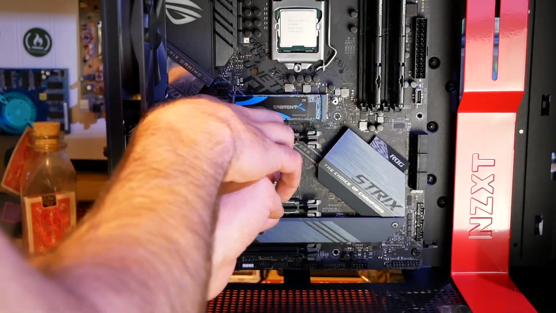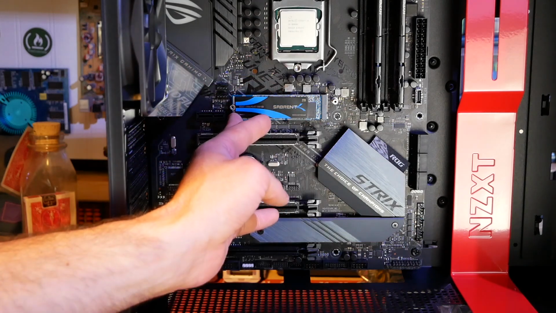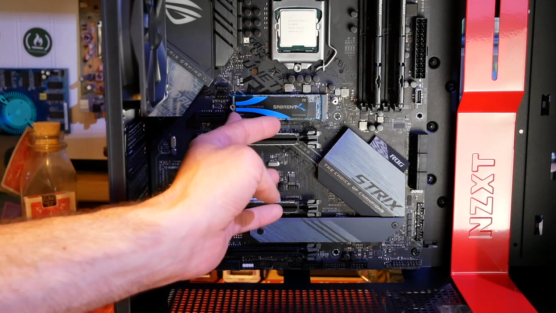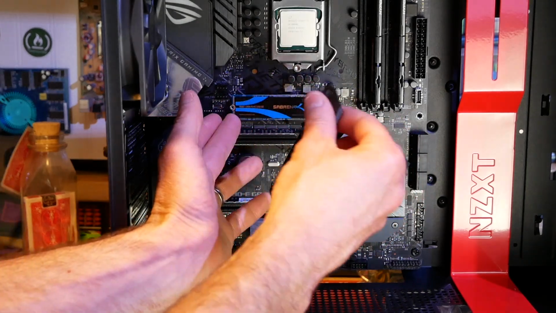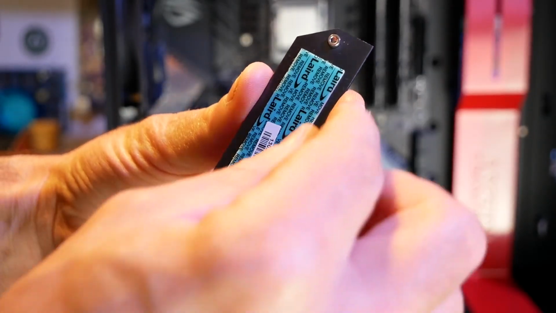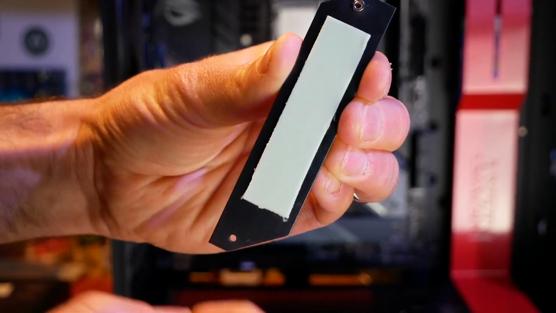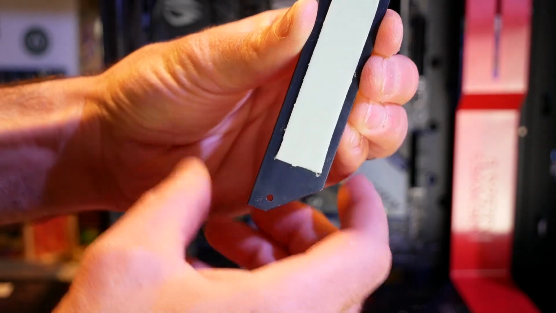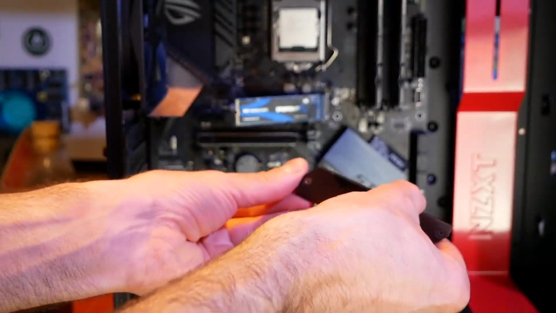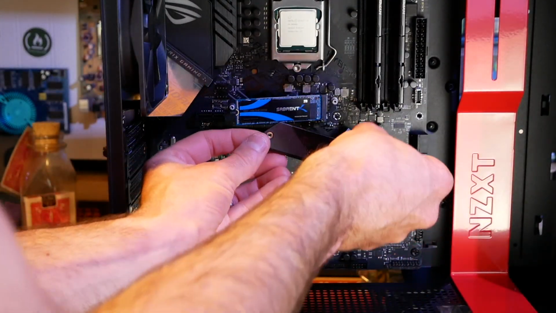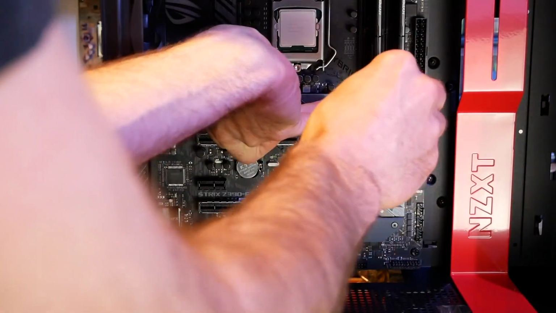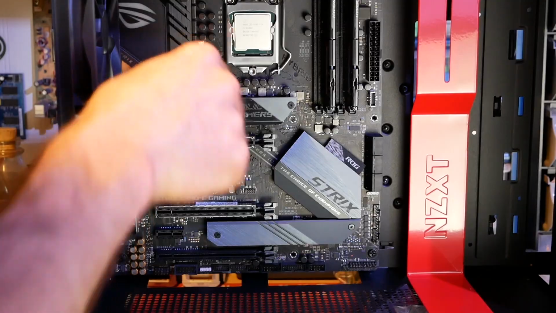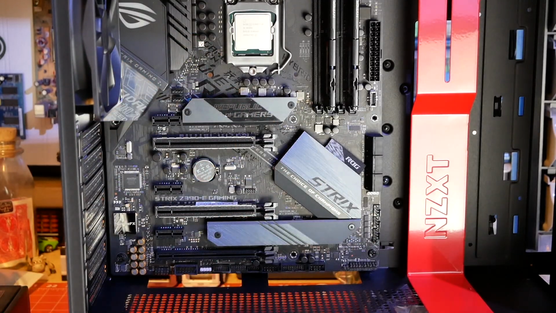Okay, now to hold this in right here, we're going to have to put this plate on. And there's going to be a screw that will go right in there and hold it on. The back of this actually has something that we can remove, and it's going to help the solid state drive stick into place better. So let's do that. Okay, the solid state drive is secure.